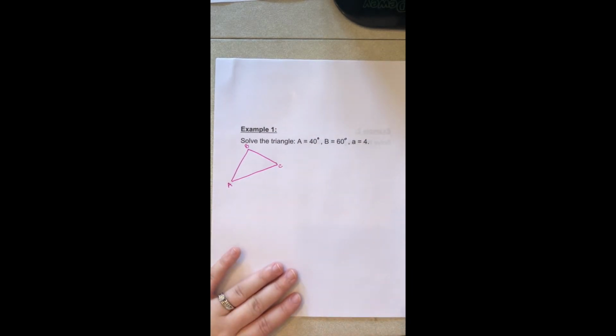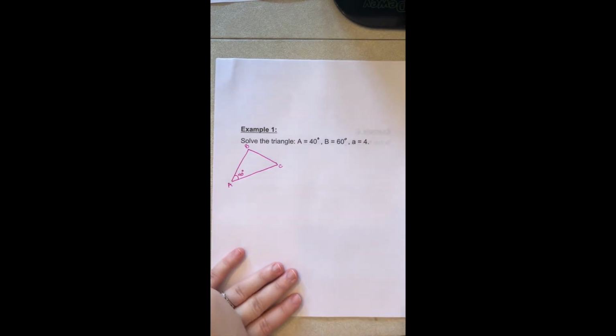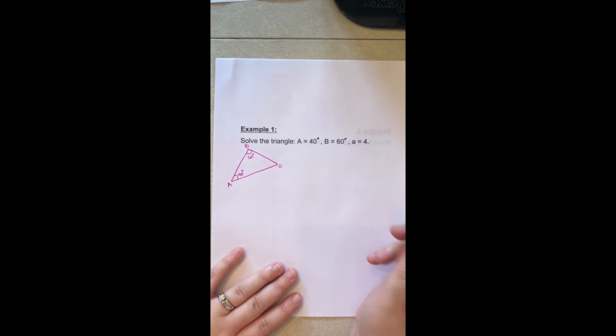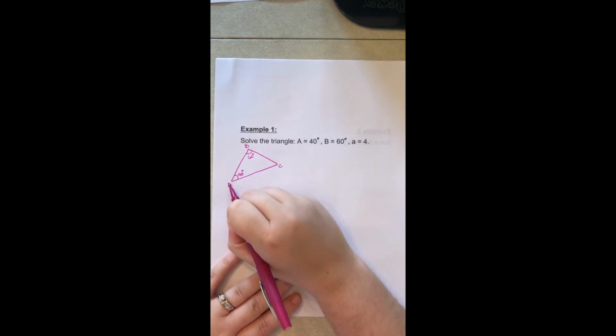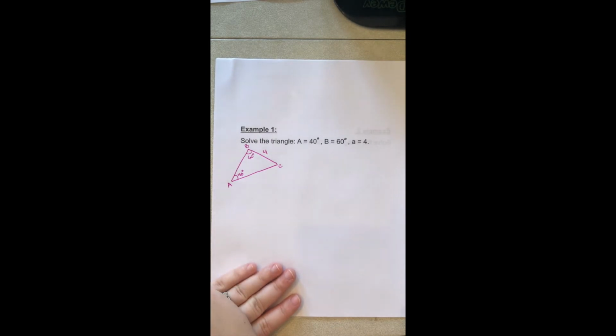From here, all we're going to do is put the information we know onto our triangle. So we know angle A is 40 degrees, so that means this angle down here is 40 degrees. Angle B is 60 degrees, so the angle up here is 60 degrees. And we're told that side A is 4. Side A is the side across from angle A, so we know that side length is 4.